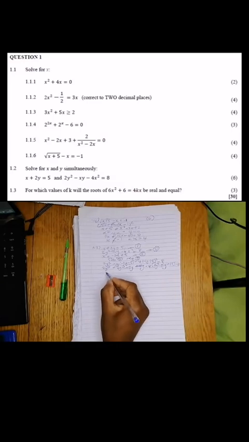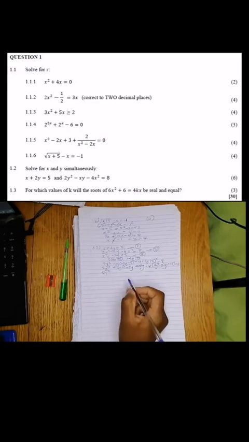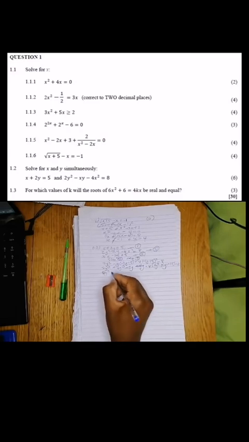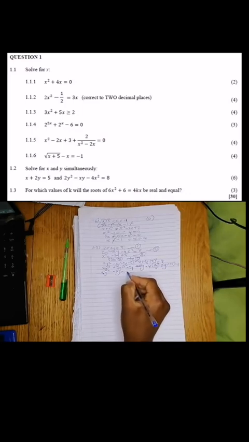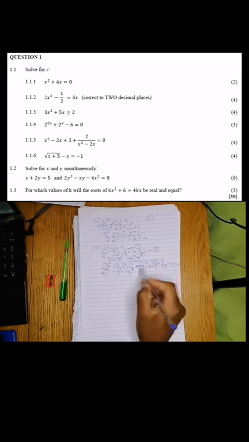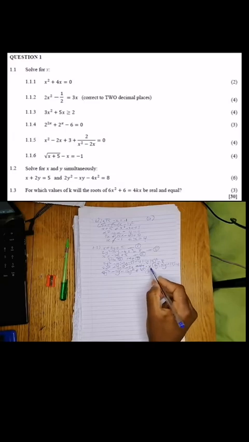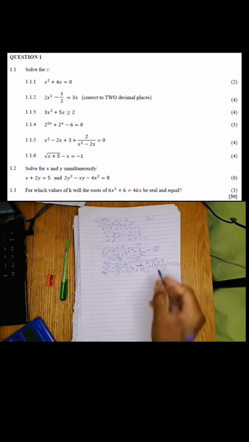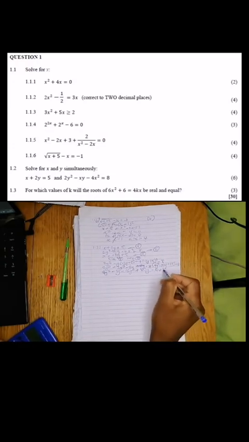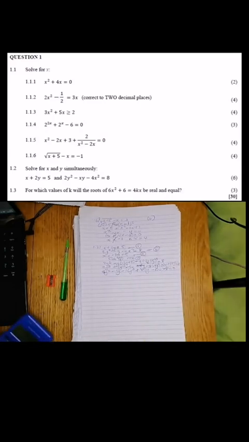And then 2y squared plus 2y squared is going to be 4y squared, and then minus 5y, and then negative 4 multiplied by this is going to be negative 16y squared. Negative 4 multiplied by this is going to be positive 80y, and then negative 4 multiplied by 25 is going to become negative 100, minus 8 is equal to 0.